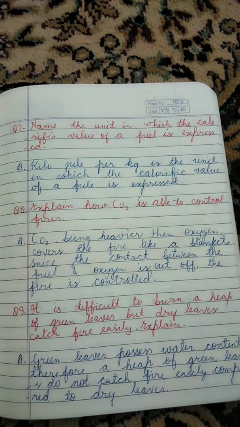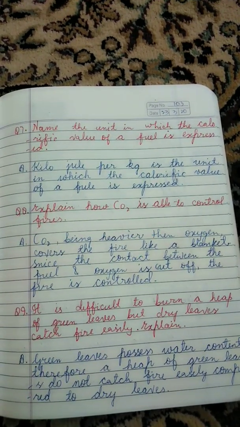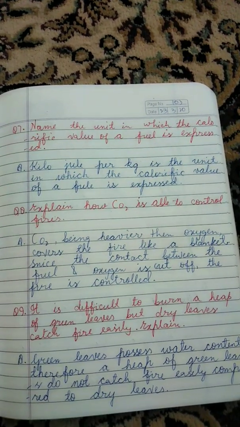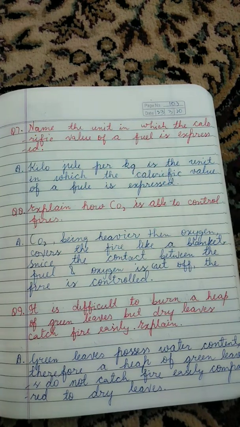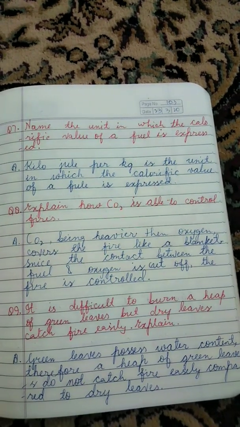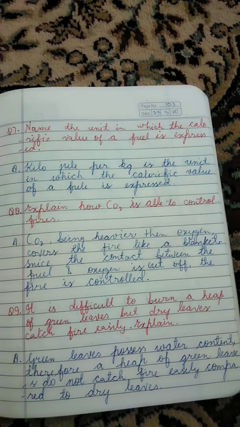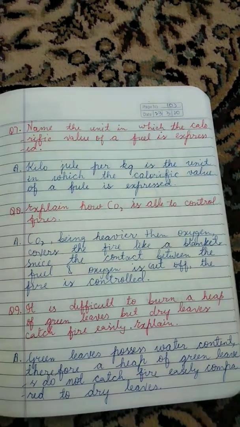Question number 8. Explain how carbon dioxide is able to control fires. Answer. Carbon dioxide, being heavier than oxygen, covers the fire like a blanket. Since the contact between the fuel and oxygen is cut off, the fire is controlled.